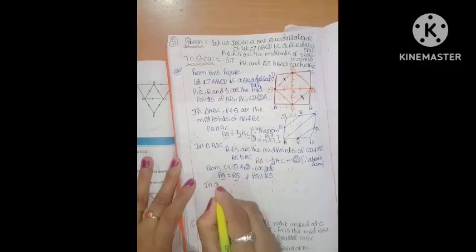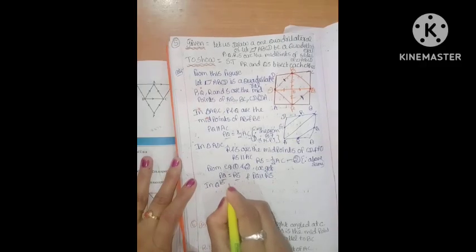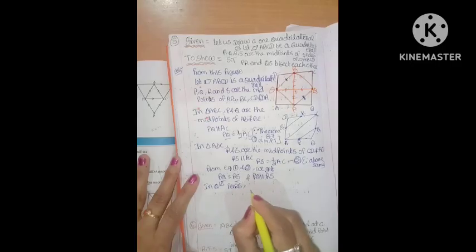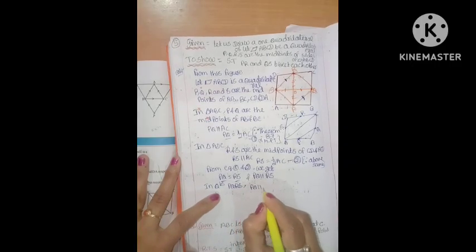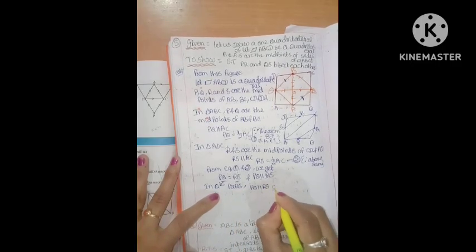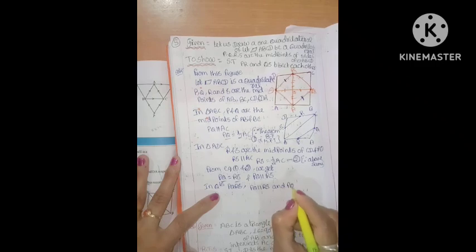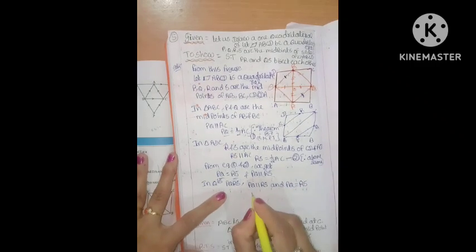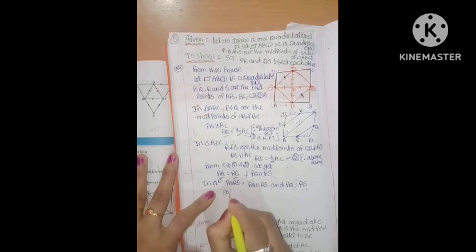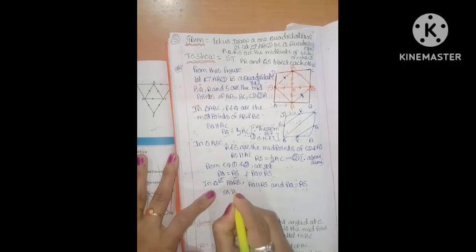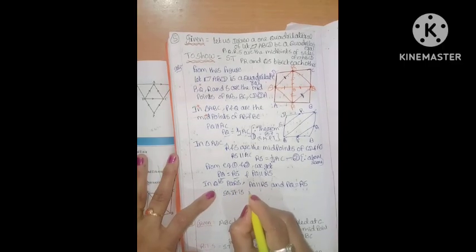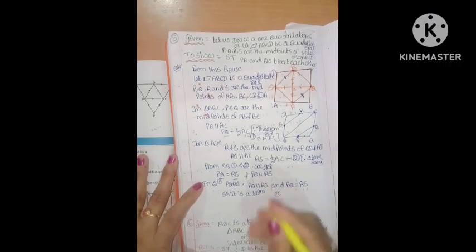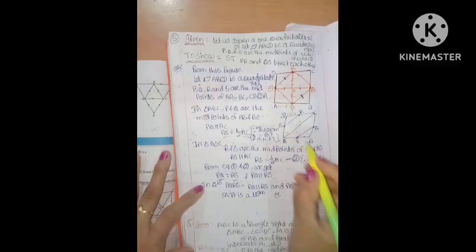In quadrilateral PQRS, PQ is parallel to RS and PQ is equal to RS. So it is a parallelogram. Otherwise, we can also take the BD diagonal.